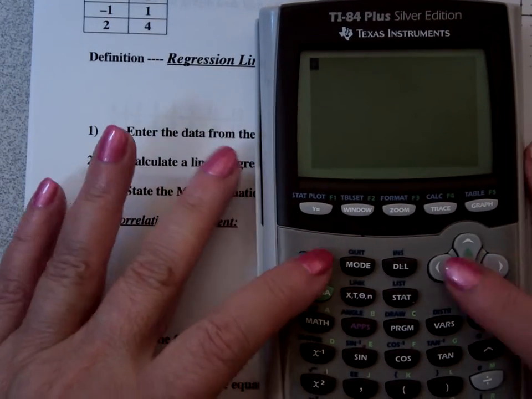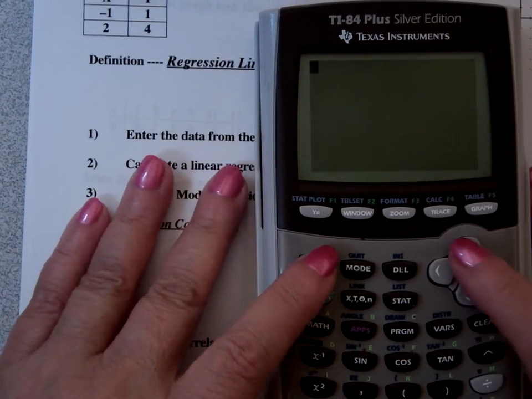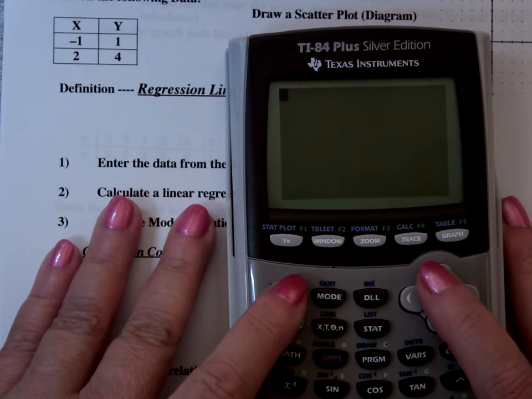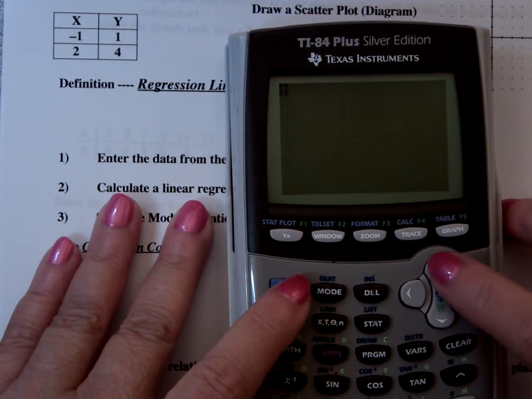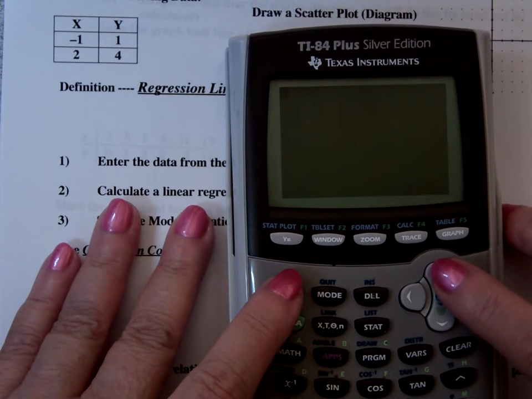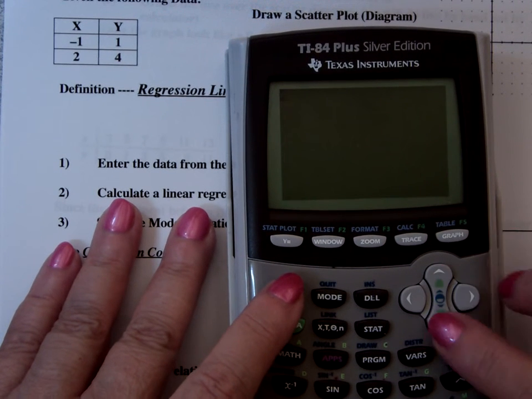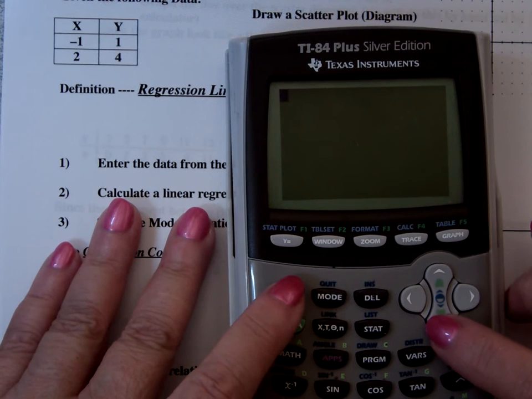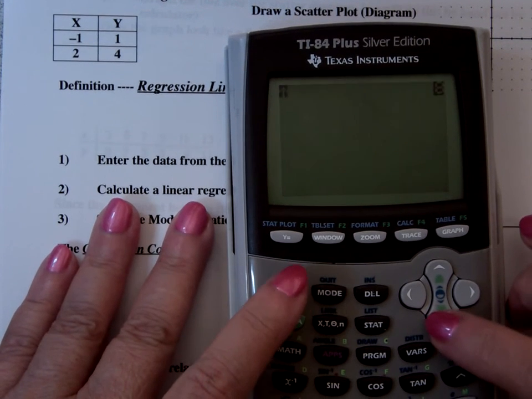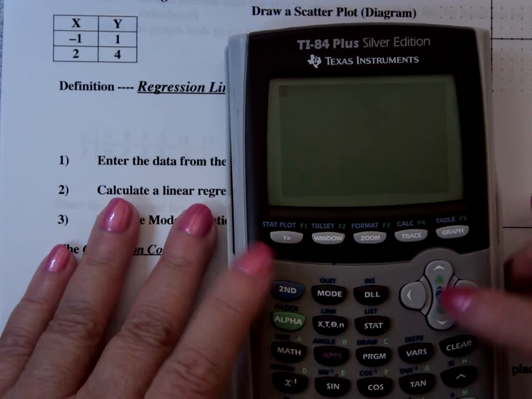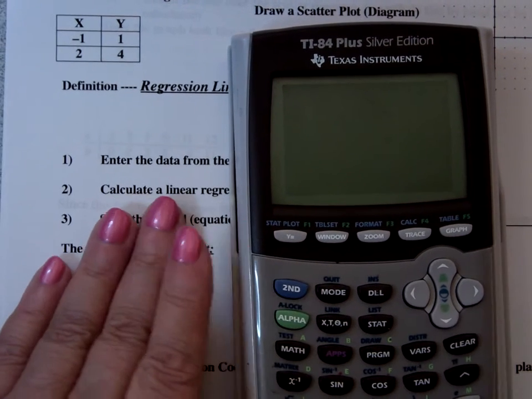When I do second up arrow, there's a number that appears in the corner just quickly. When that number reaches 9 consistently, that tells you we're getting close to having to replace your batteries. Right now, I think I'm at 8.